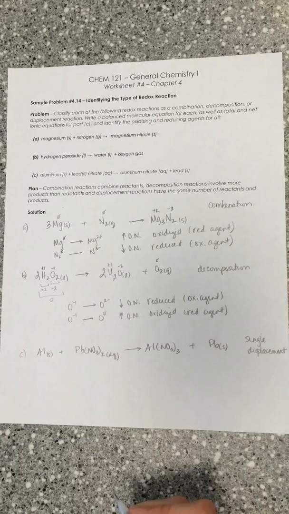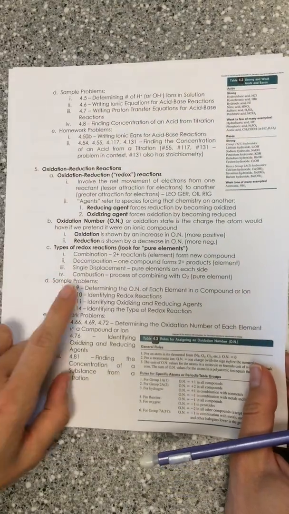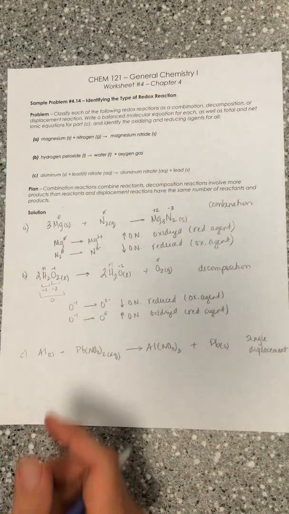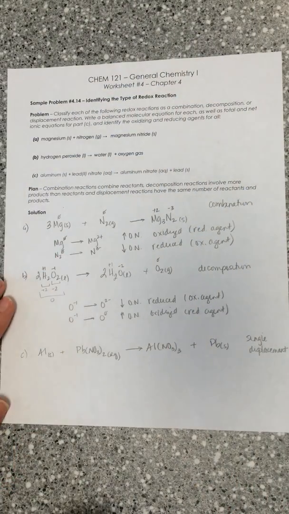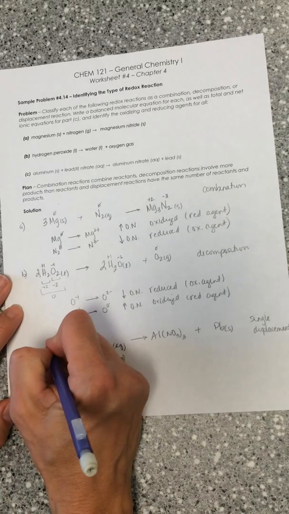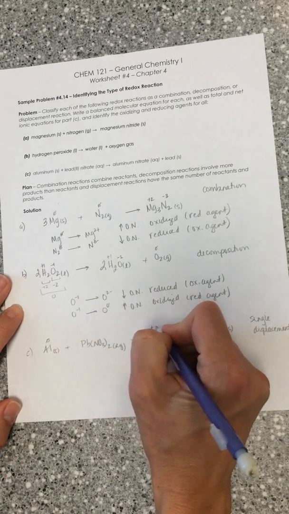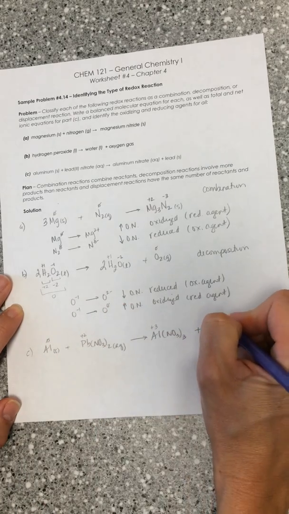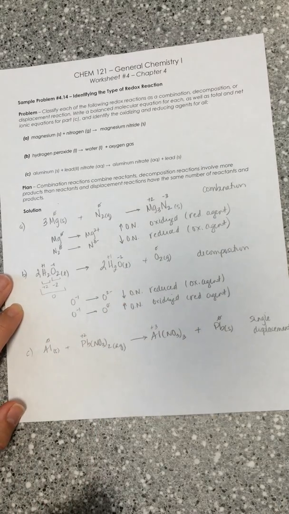Okay, and in our single displacement reaction, just reviewing here, we have pure elements on each side, and we're swapping who gets to be the pure element and who gets to be the ion. So hopefully it's pretty straightforward here. Aluminum goes from aluminum 0 to +3. Lead goes from +2 to elemental, so oxidation number of 0.